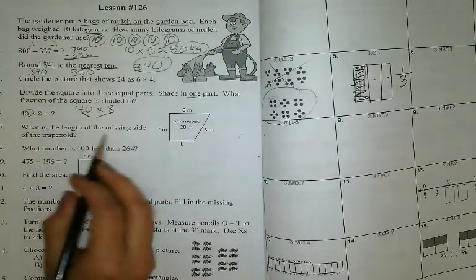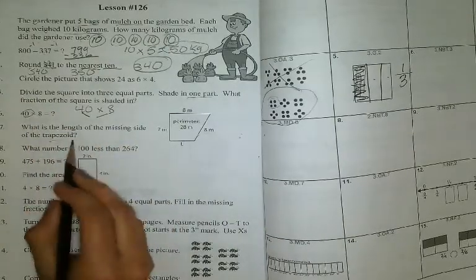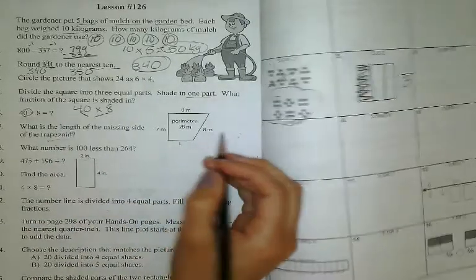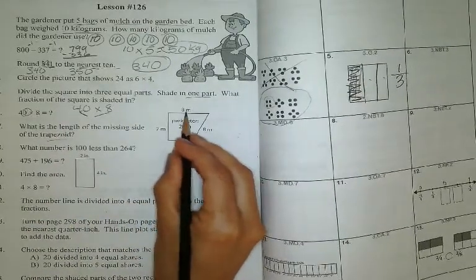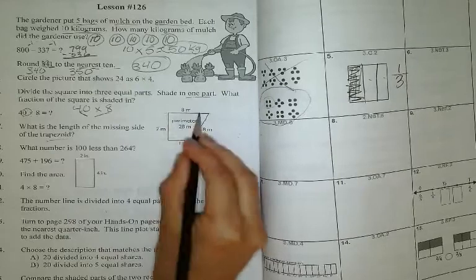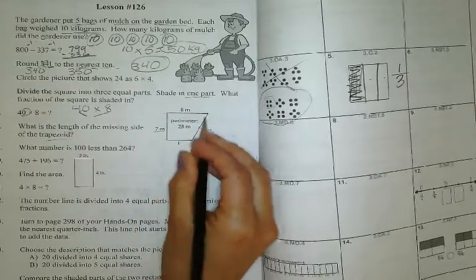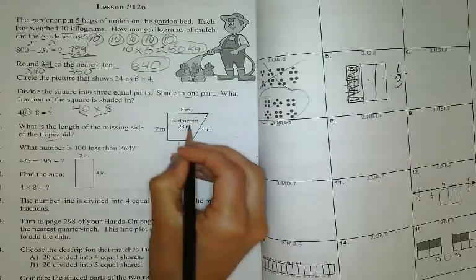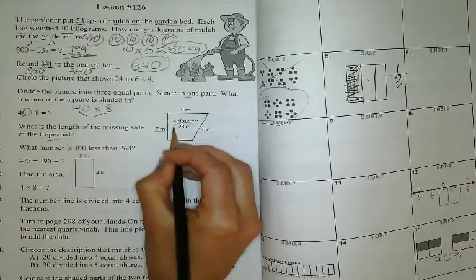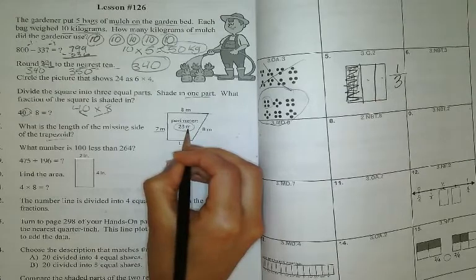7. What is the length of the missing side of the trapezoid? Let's see. I have 8 meters at the top side length, 7 meters, and I have 8 meters over here, and they gave me a total of 28 meters.